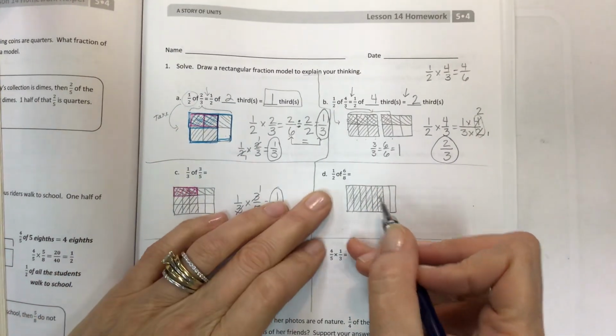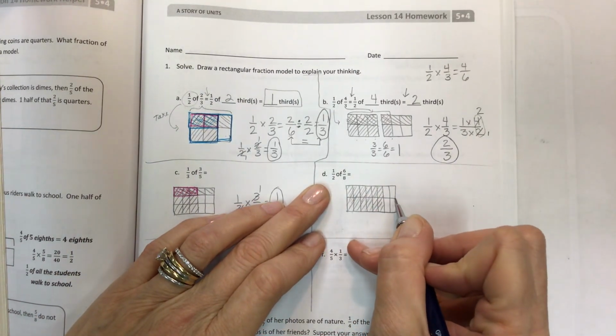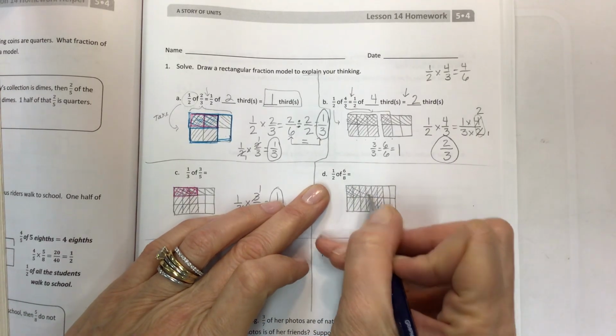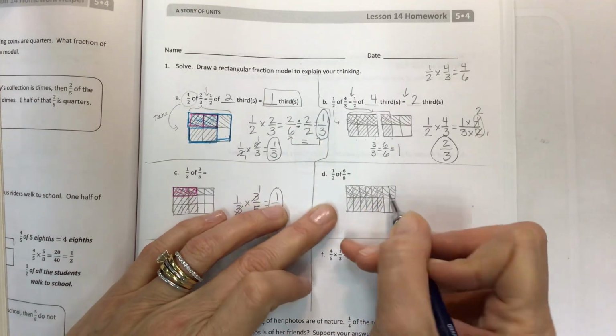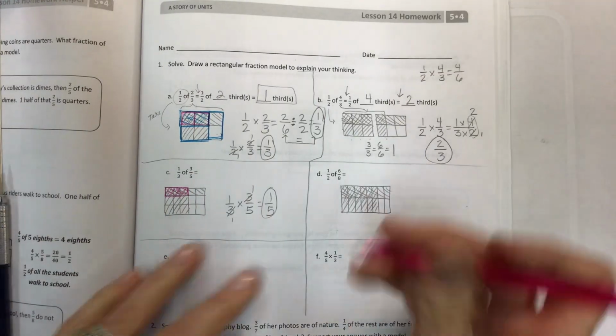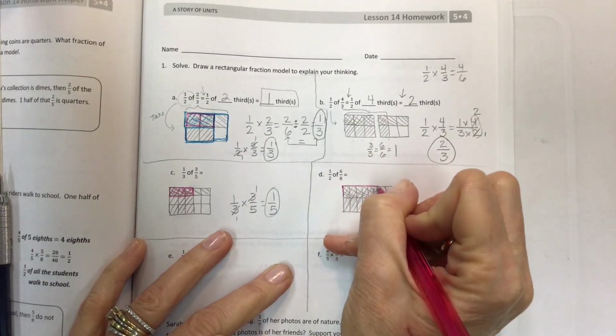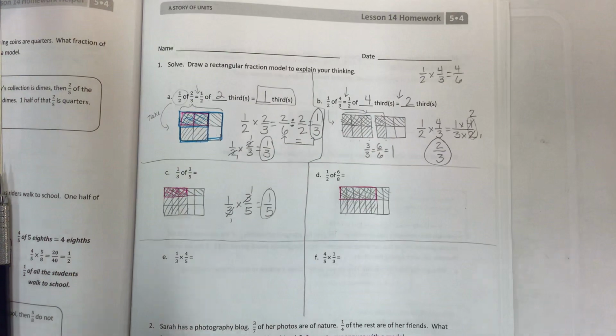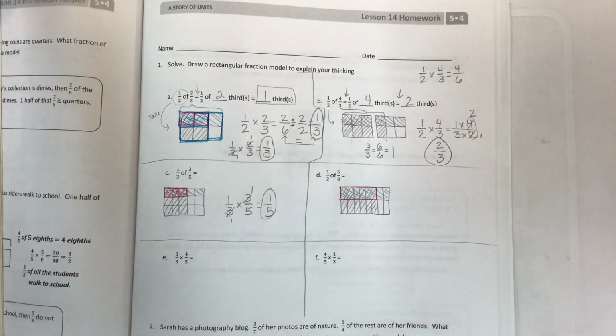So 6/8 are now shaded, and we're going to take half of that. And the shading for this one would go the opposite direction. And so this section right here is where the answer lives. But that's going to be all the pieces.